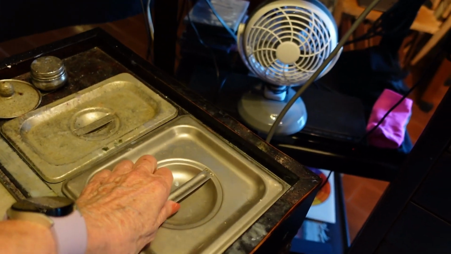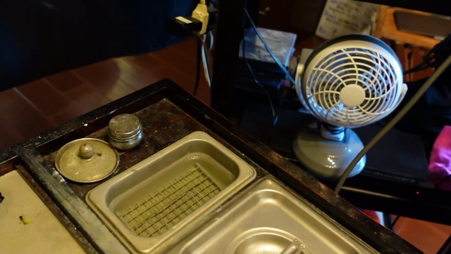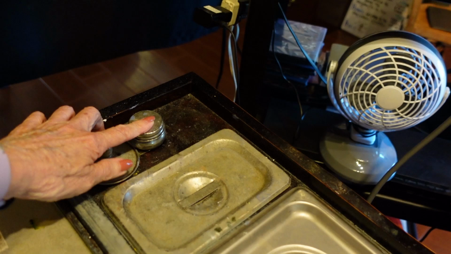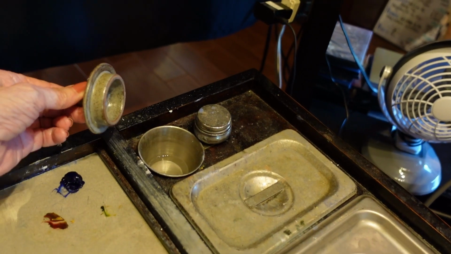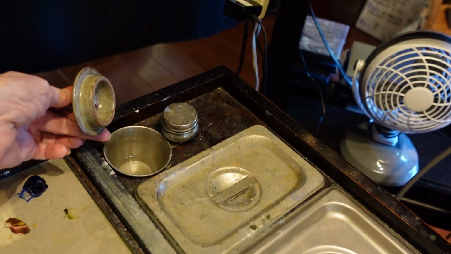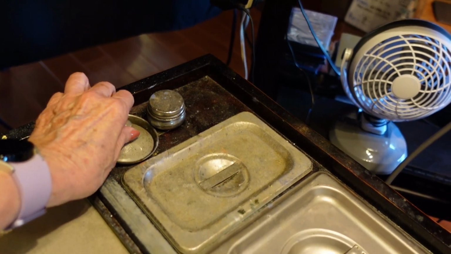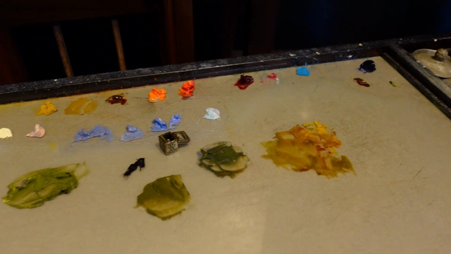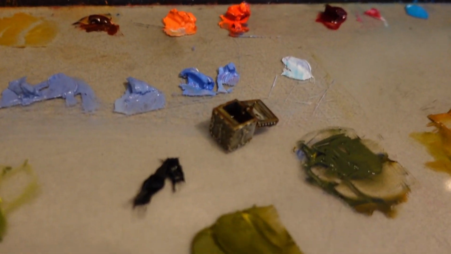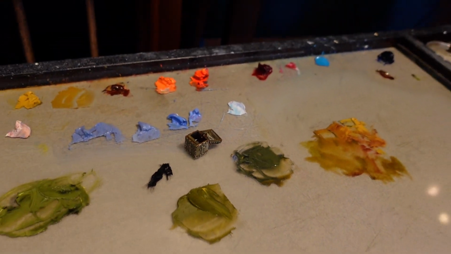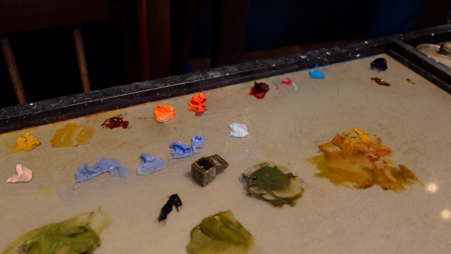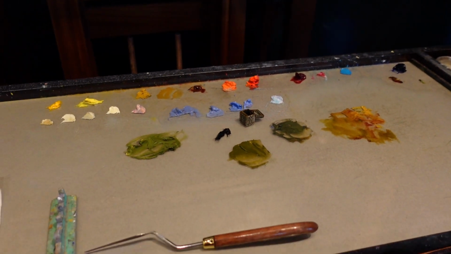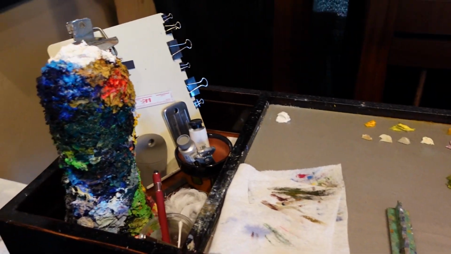That's my Gamsol and clean Gamsol. I have some brush cleaner here, and then some Gamsol that if I want to paint with some, I dip my brush in there. And that is kind of the gist of my palette. That's my little thing of clove oil that when I cover this up, I have that little open tin with clove oil, which helps my paints not dry.